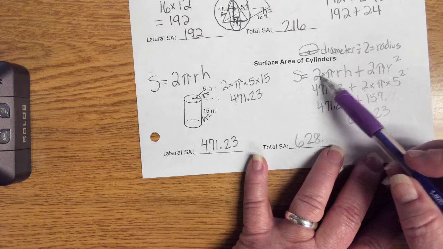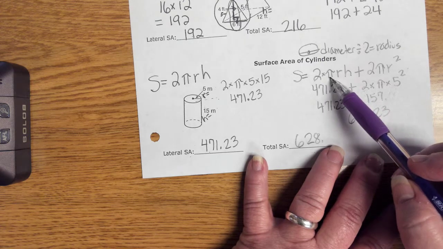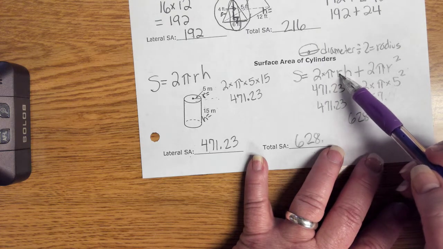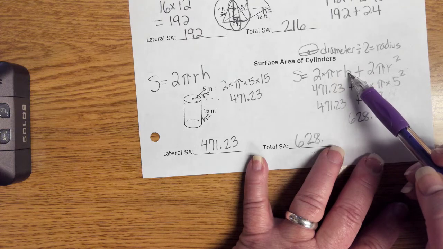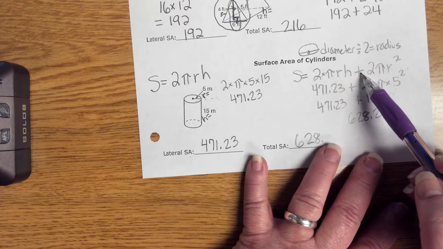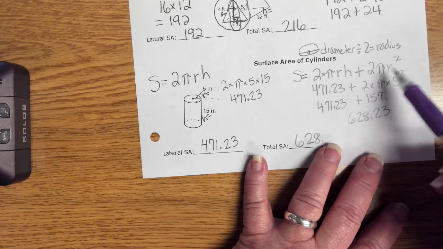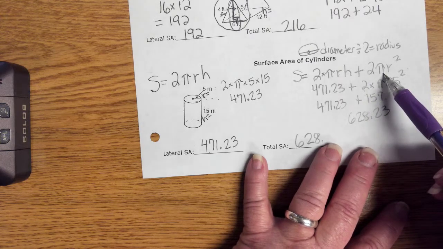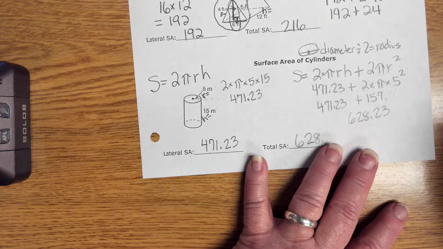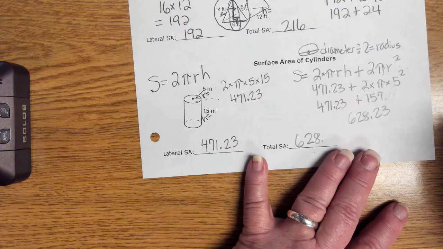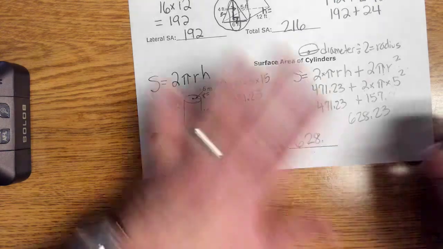2 times 3.14 times 5 times 15 plus 2 times 3.14 times 5 squared. Enter. What do you get? 628. Even 628? Yes. All right.